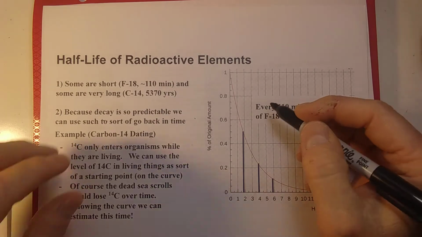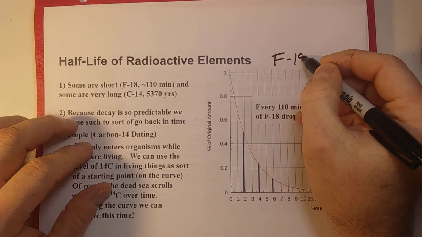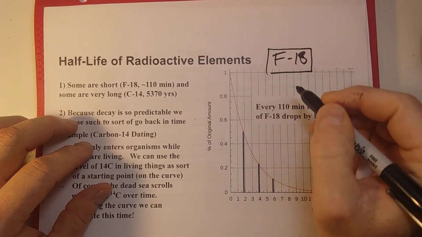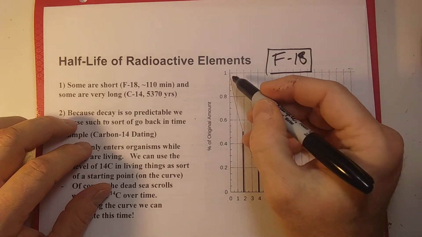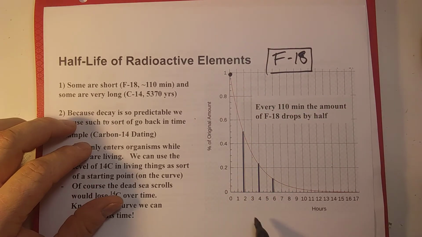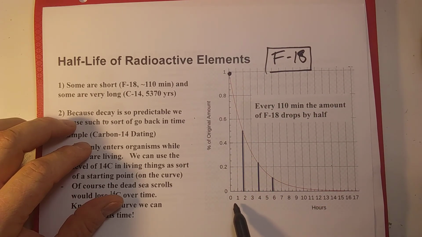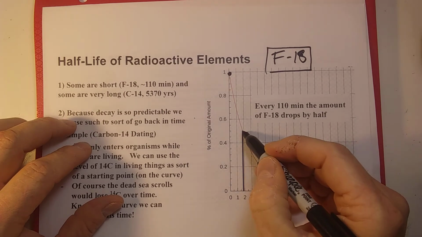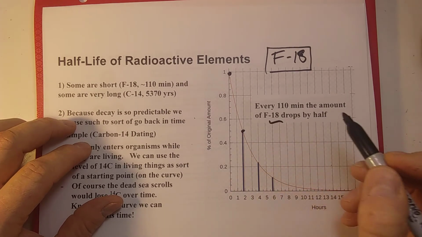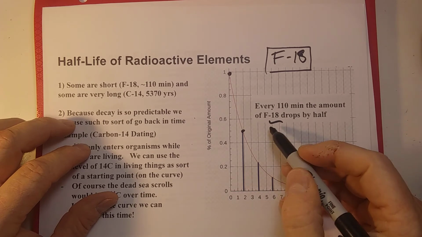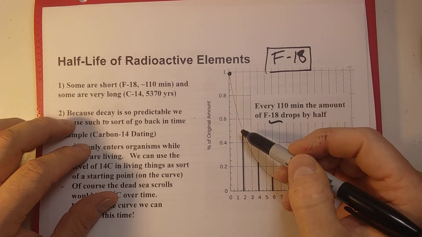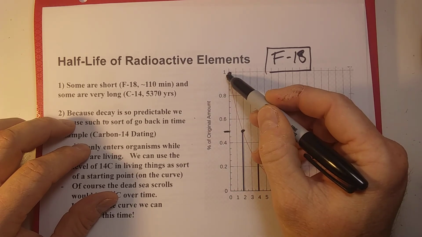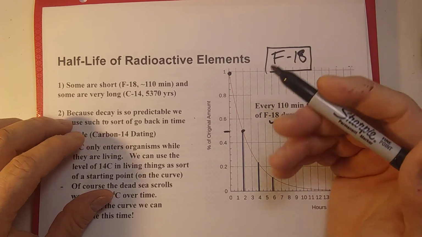I talked about half-life. Remember that fluorine-18 was 109 minutes. So for fluorine, if this is in hours, it was about right here. Oh, that's cool. I think, just read my graph. This is for fluorine because it's at half its value, since it originally had 1 as an amount.